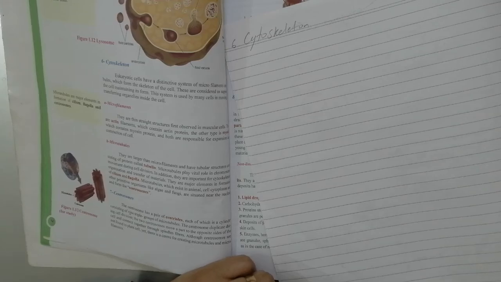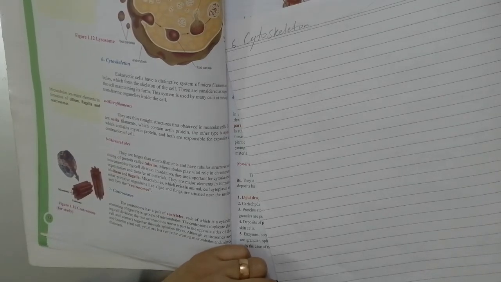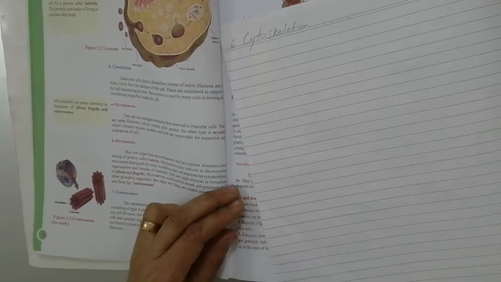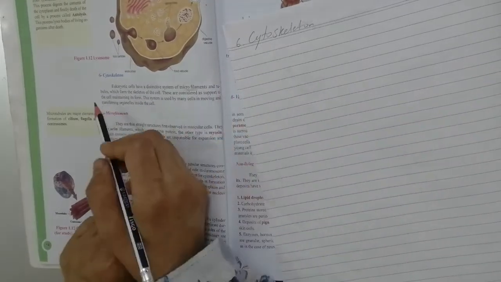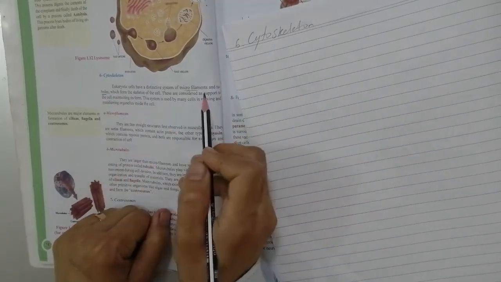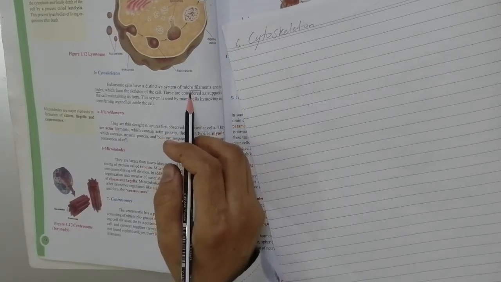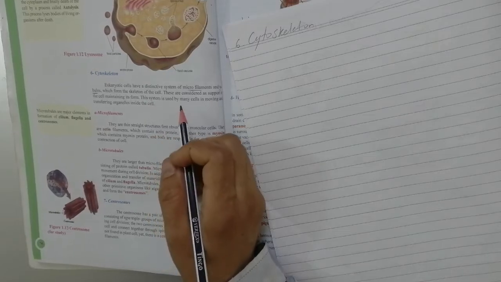As we know, eukaryotic cells have a distinctive system of microfilaments and tubules, which form the skeleton of the cell.